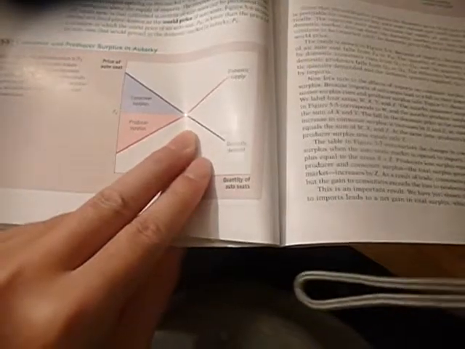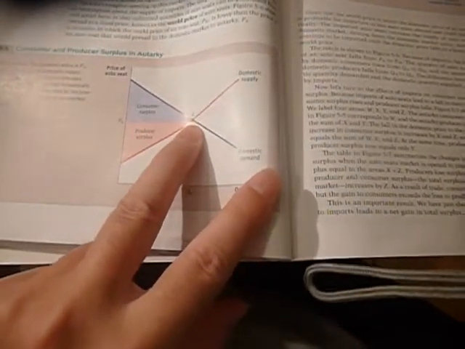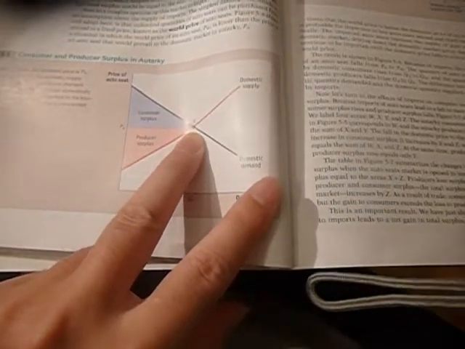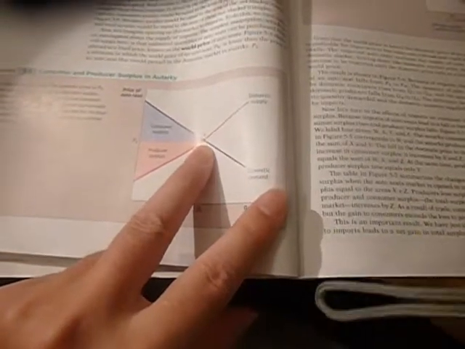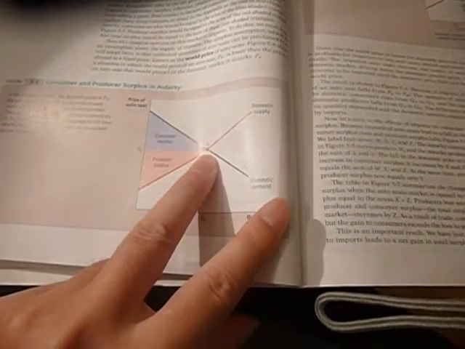And let's come back to the relationship between supply, demand and international trade. Without international trade, this is the domestic demand and this is the domestic supply, and they intersect at equilibrium, which is also called autarky by some economists.